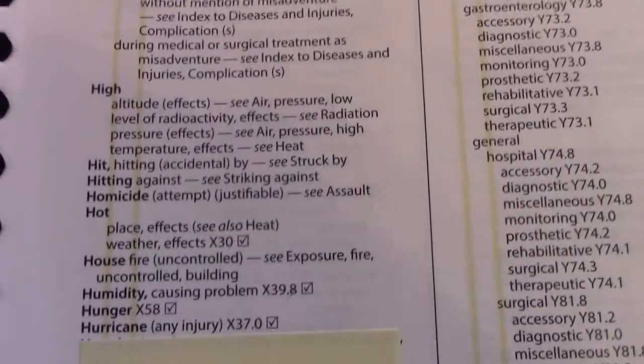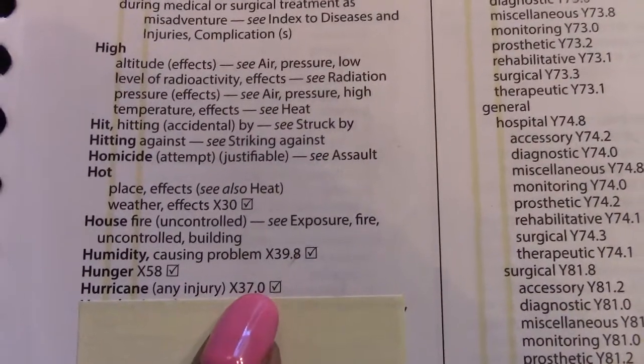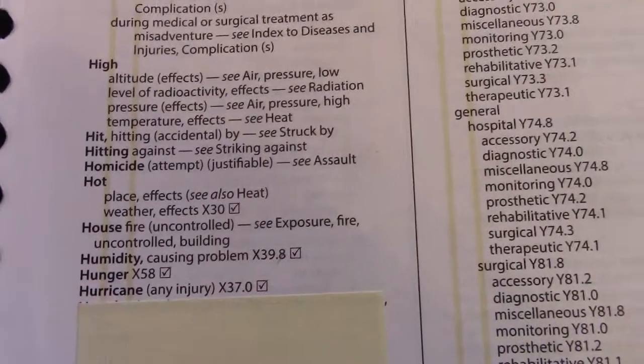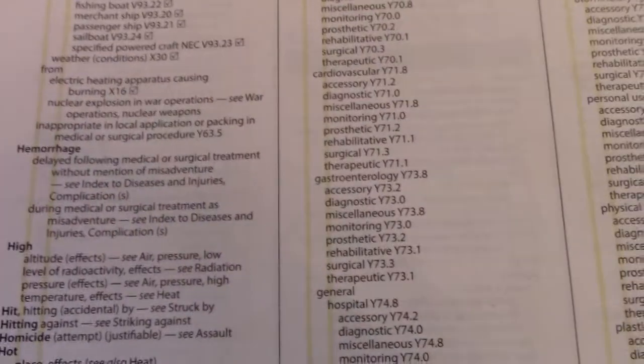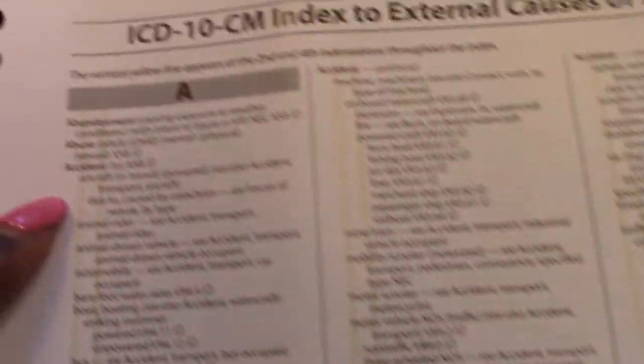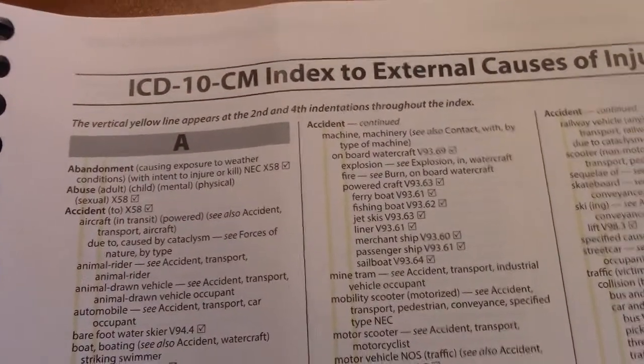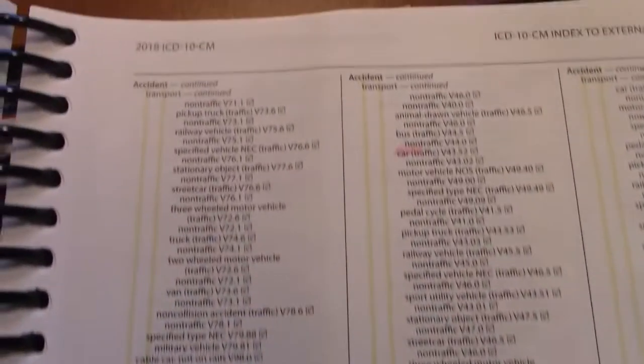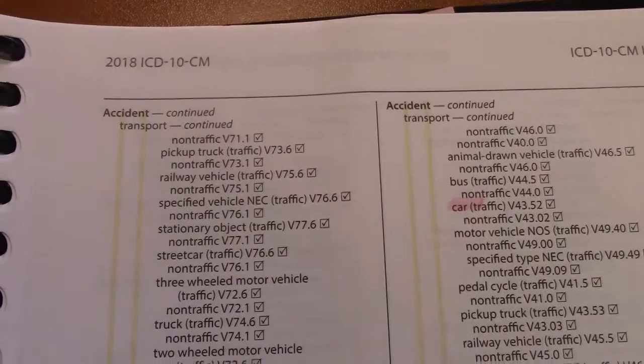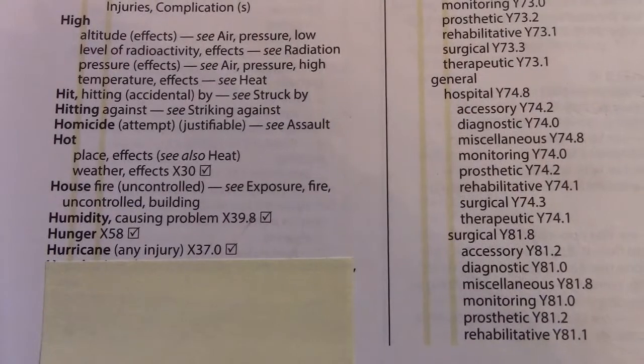But if I go down to the main term hurricane, and remember we've been talking about hurricane yesterday and today, notice the code right there, X37.0. So yes, hurricane in your external cause of injuries is right there. And if it was a motor vehicle accident, look up the main term accident. The key with motor vehicle accidents is you have to go in and just find out what type of accident and identify that under the main term accident. But again, the hurricane code is right there under your index to external cause of injuries, hurricane. Okay, guys?